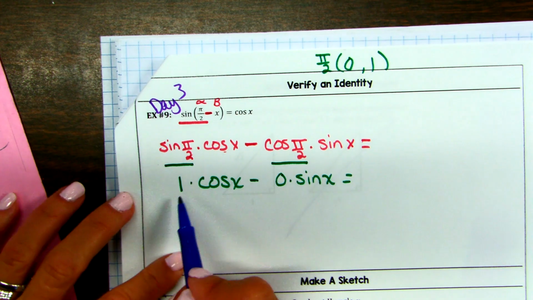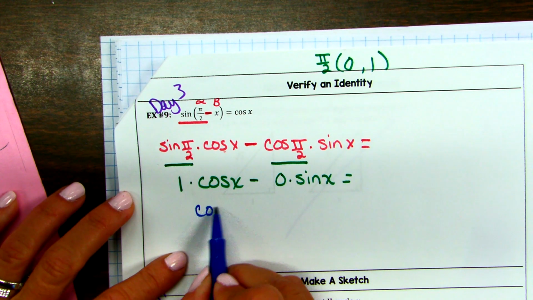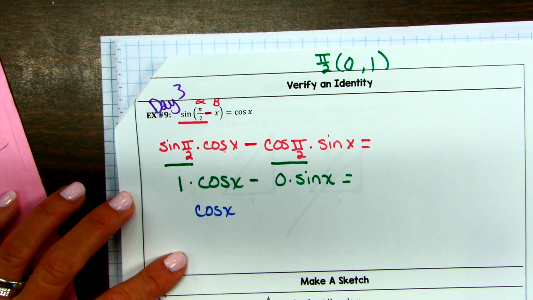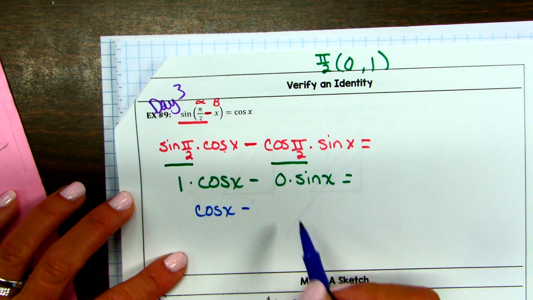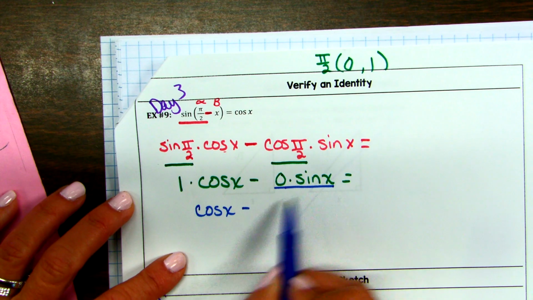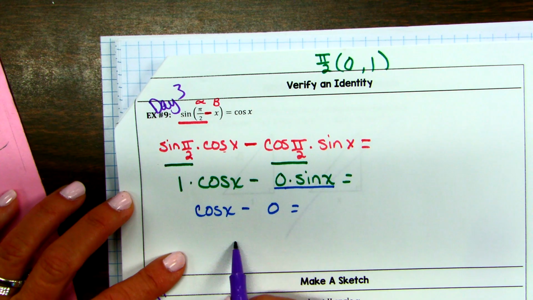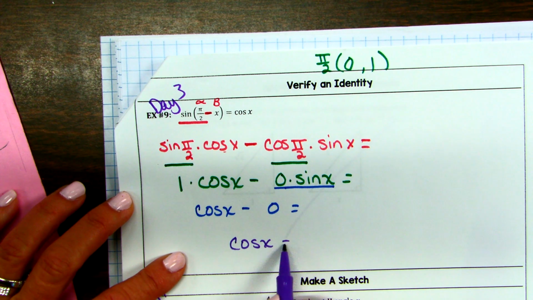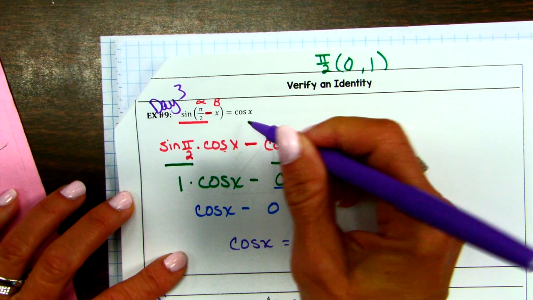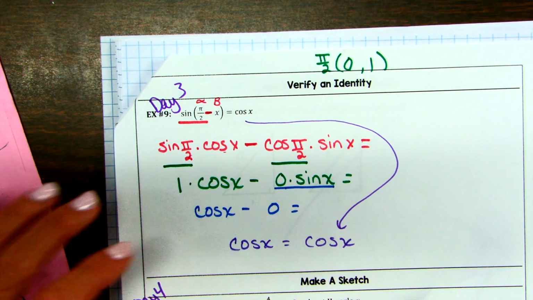So 1 times cosine x is just cosine x, right? Minus 0 times anything is 0. Cosine x minus 0, cosine x. And that's what we were trying to prove. So those are usually really easy.